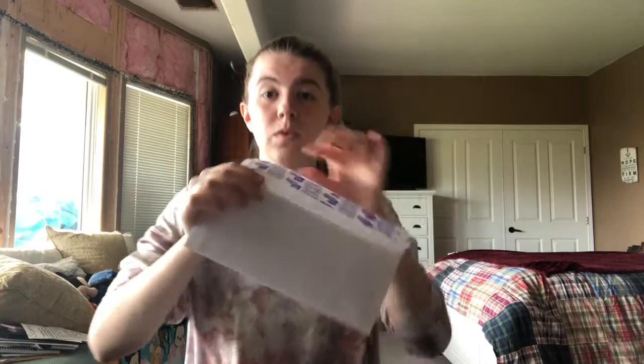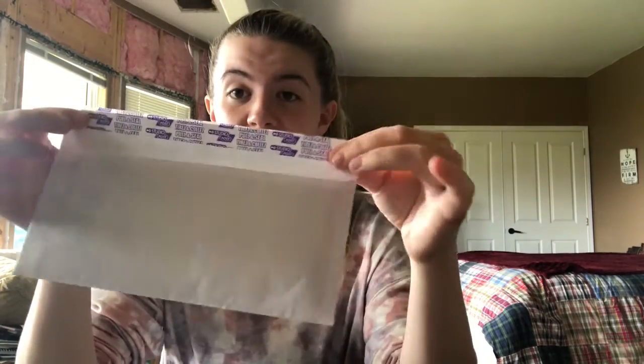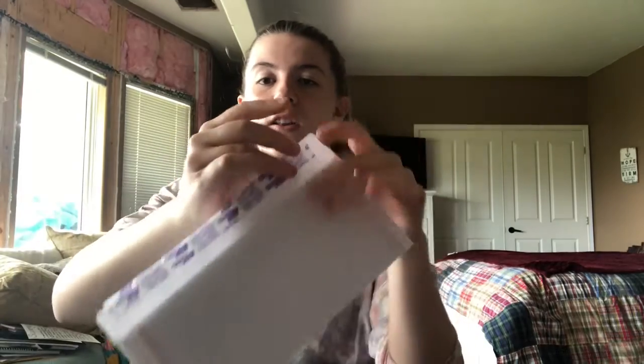Some envelopes will have something to lick it, but with mine you just peel off the sticker and then you fold it over and you're good to go. And then once the stamp is on, you can put it in your mailbox. So that is how you write a letter, or if you draw a picture, you can put it in there and send it to a friend.